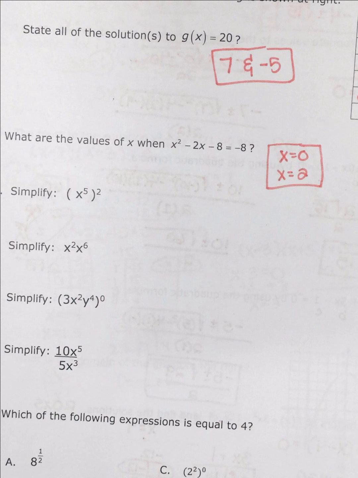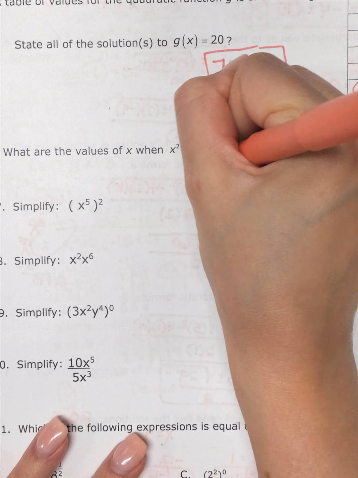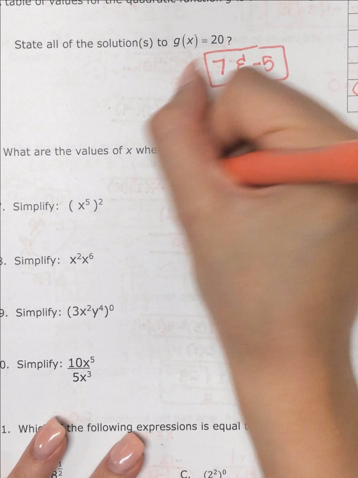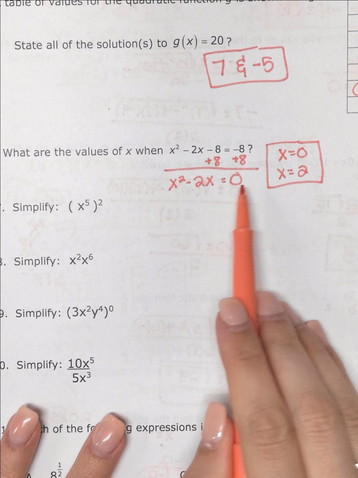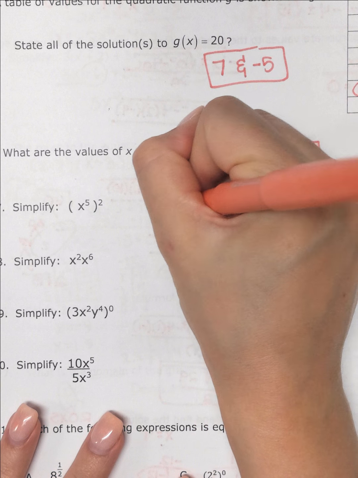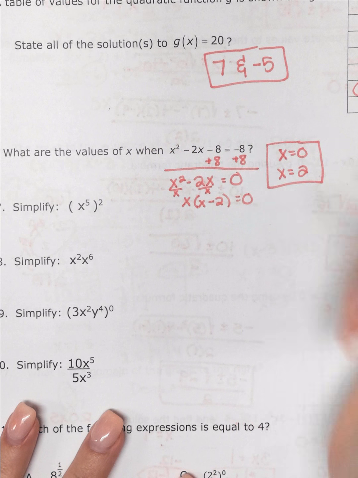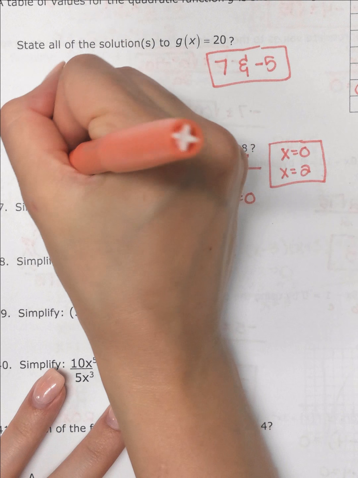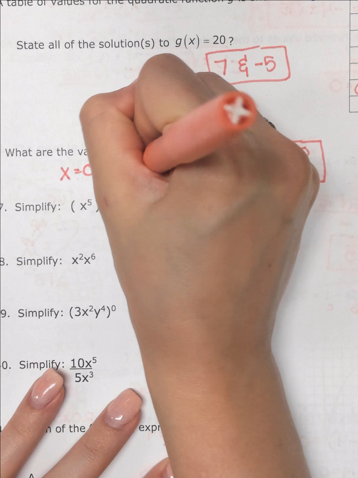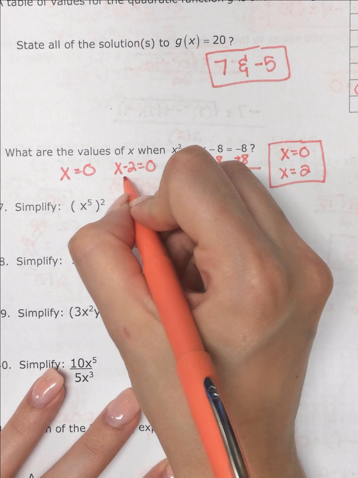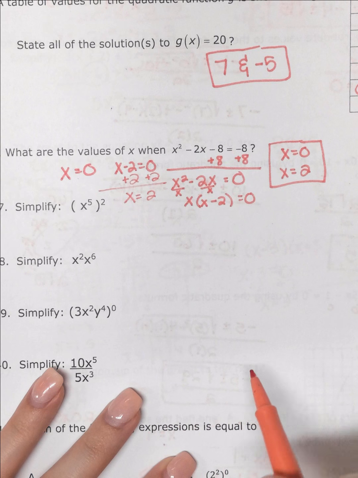Now, you could also find the answer by factoring. You would have to set it equal to 0 first, so plus 8, plus 8. So x squared minus 2x equals 0. Well, I don't have a trinomial, so I don't need the box. I can take an x out of both of those. Divide by x, divide by x. So x minus 2 is what's left. And then you set each of the factors equal to 0. So x equals 0, because that's one of the factors. And then x minus 2 equals 0. Add 2. So x equals 2. Same thing we saw on the calculator.